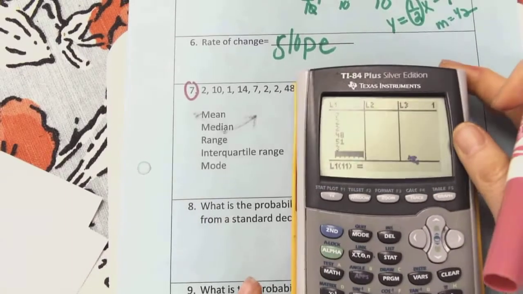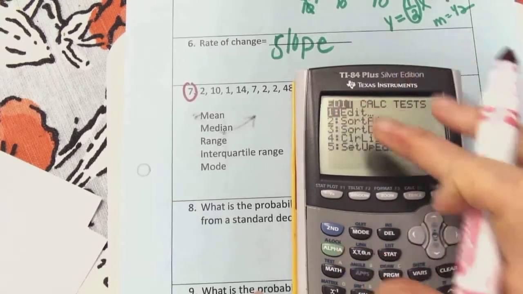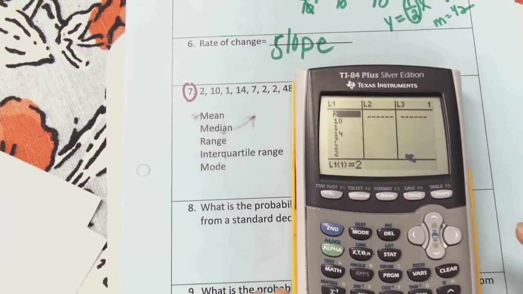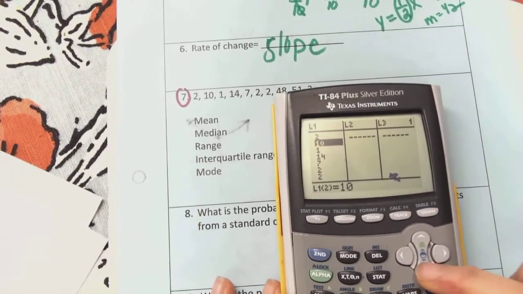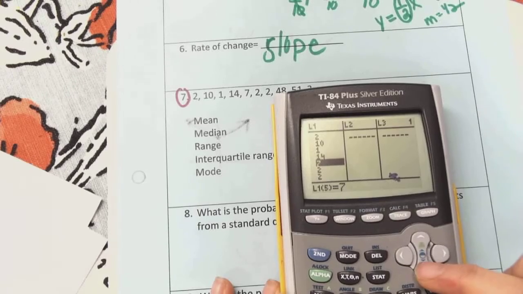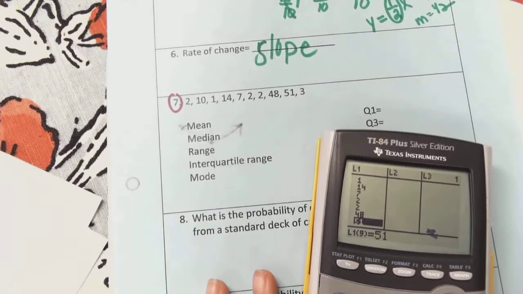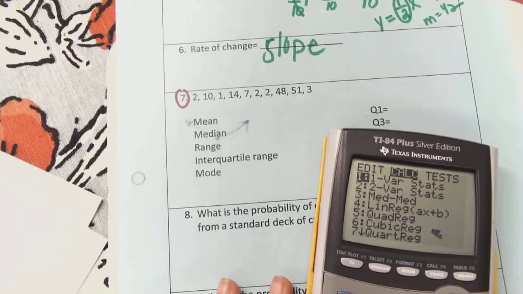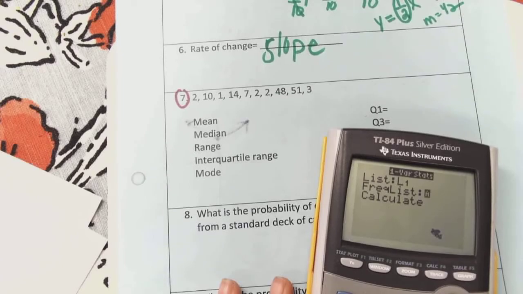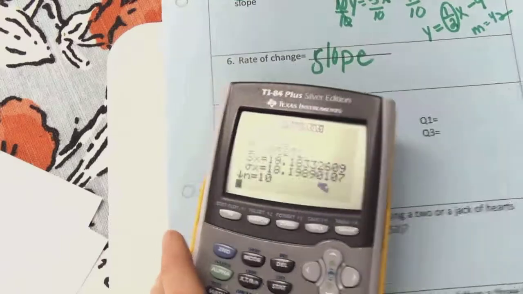What I do is this. I hit the Stat button, and then I choose Edit, which is that first one, and in List 1, I simply type in the numbers. And this one I hit 2, Enter, 10, Enter, 1, 14, 7, 2, 2, 48, a 51, and a 3. Put the numbers in, I hit Stat, go over to Calc, choose one var stats, which is the first one. Since I have one list of numbers, they're all in list 1. And I have the calculator do the work for me, which is, in my opinion, really nice.